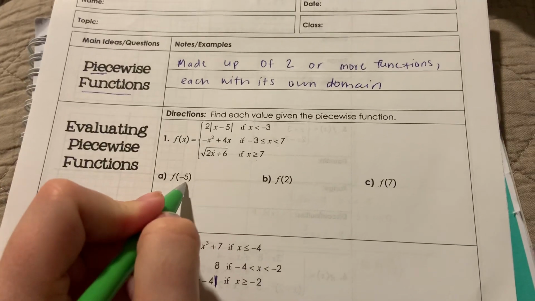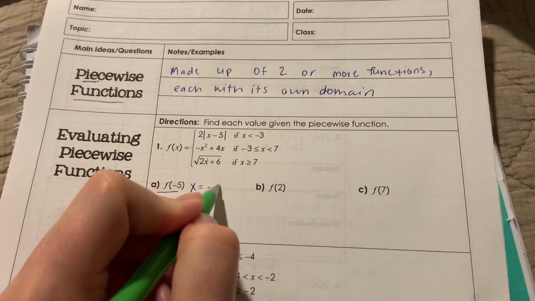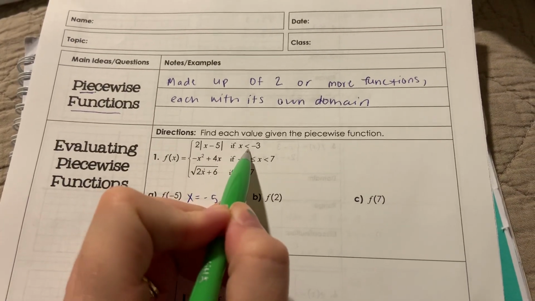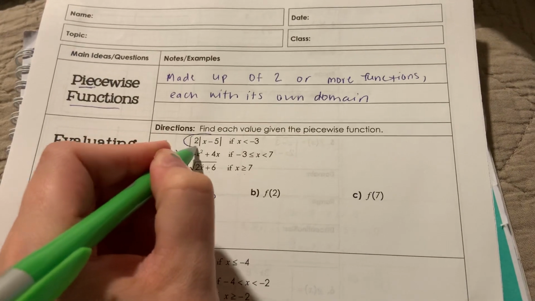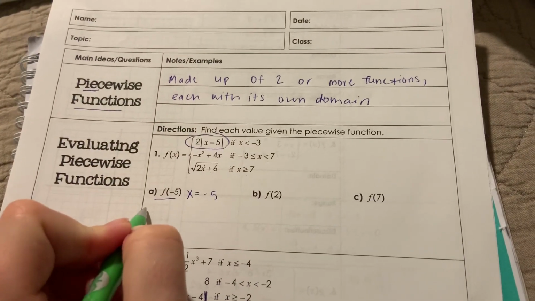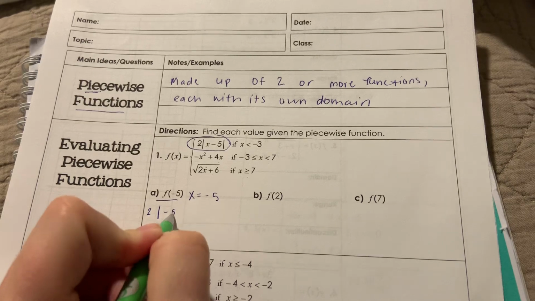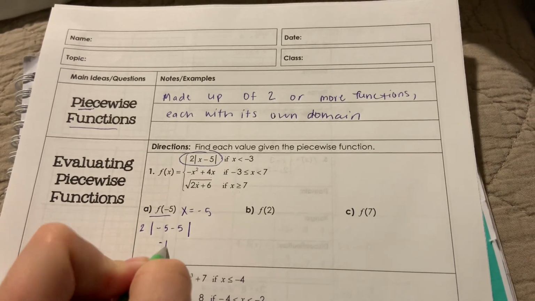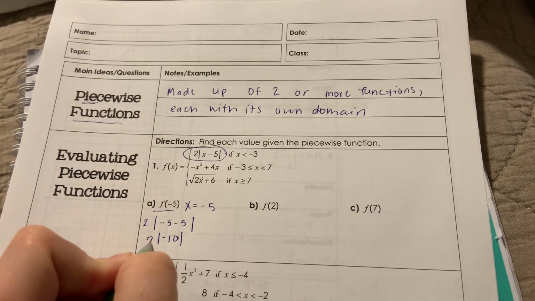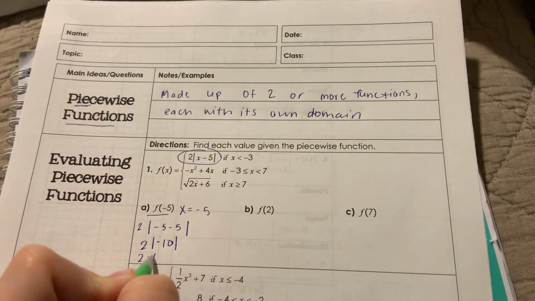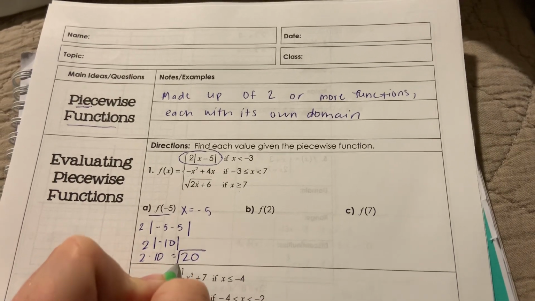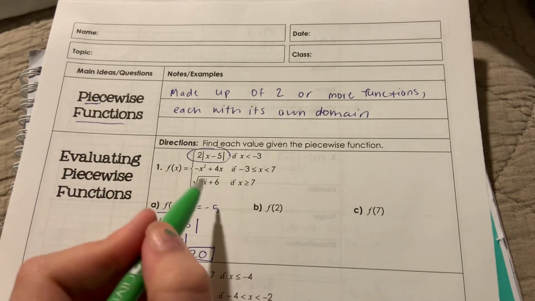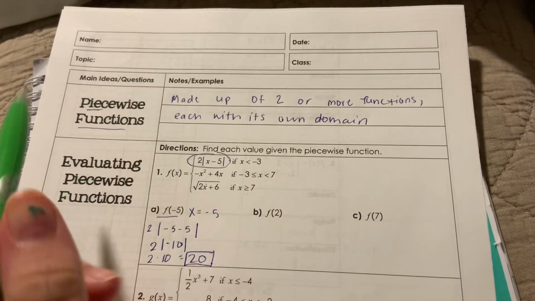So f of -5. In this case, x equals -5. Do I go with the first one, the second one, or the third one? Well, -5 is less than -3, so I'm going to go with the first one. I'm going to use 2 times the absolute value of -5 minus 5. I'll simplify in here first. -5 minus 5 is -10. The absolute value of -10 is 10. 2 times 10 is 20. So if I were to graph this part, I would have the point (-5, 20) on part of my absolute value function.